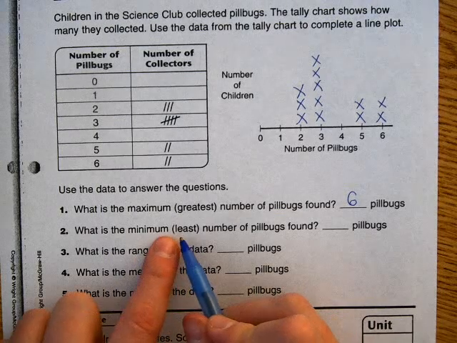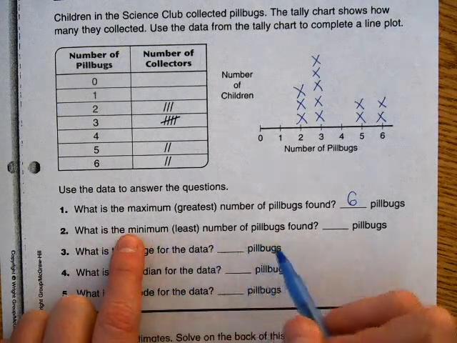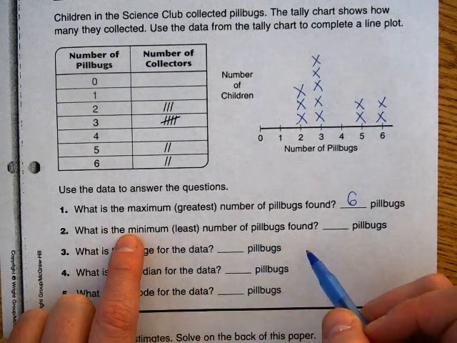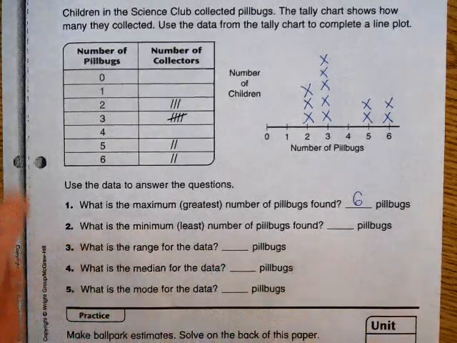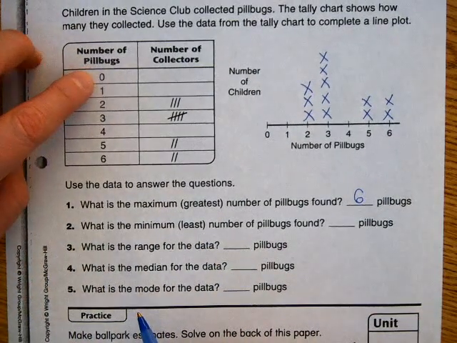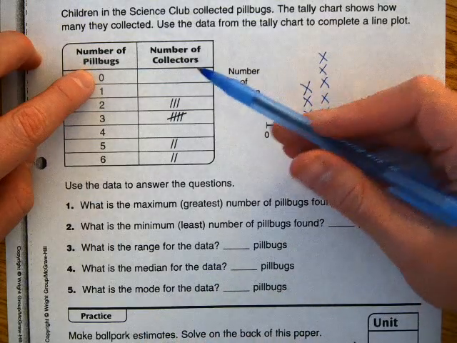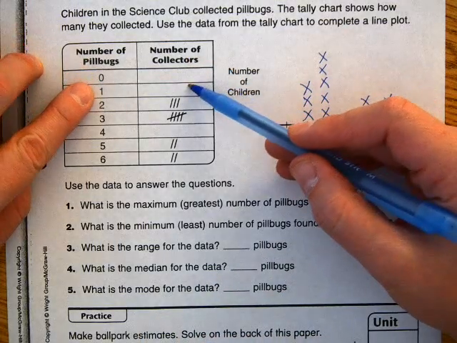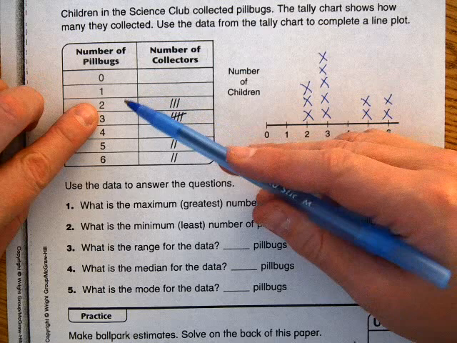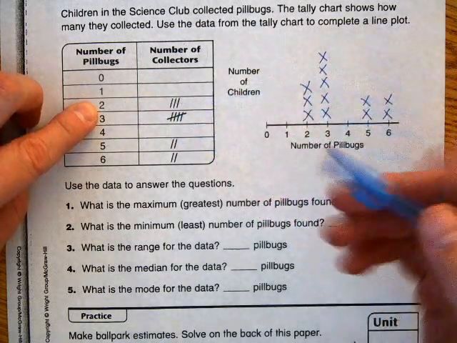What is the least number, the minimum number of pill bugs found? That means the lowest. Some people might try to say 0, but the answer is not 0 because no one found 0. The answer is not 1 because no one found 1. The answer is 2, because that's the lowest number that anyone found.